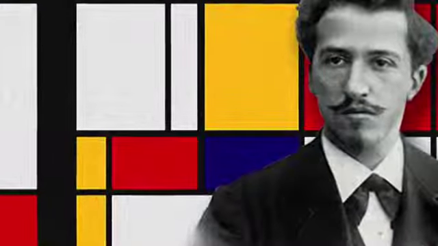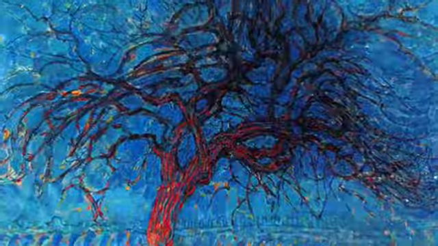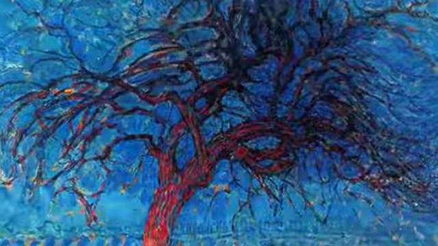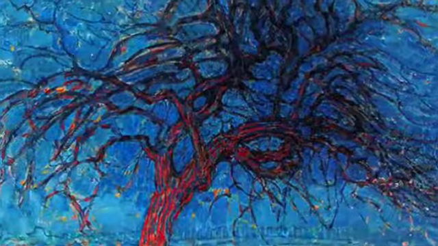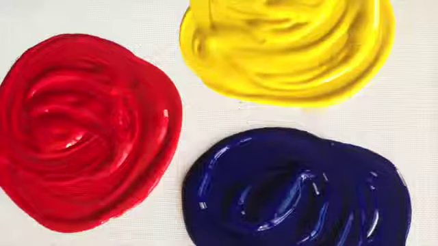However, he did not always paint this way. Mondrian's first paintings depicted scenes found in real life. They were done in a similar style to Impressionism. As his style grew and changed, he stopped using any colors besides the three primaries: red, yellow, and blue.